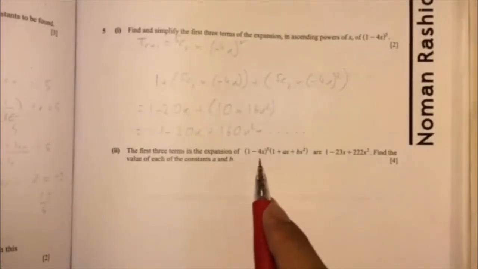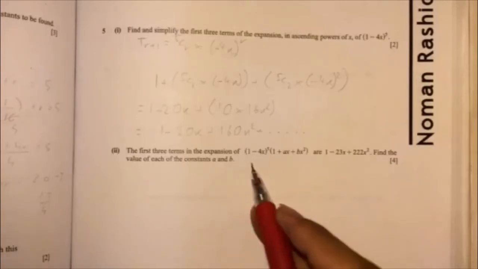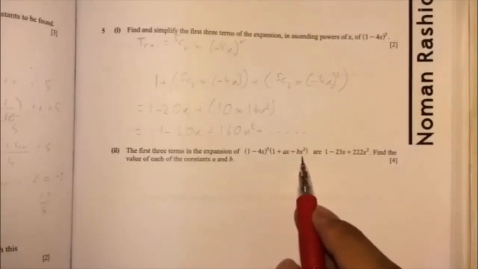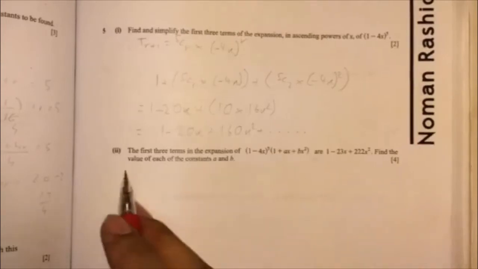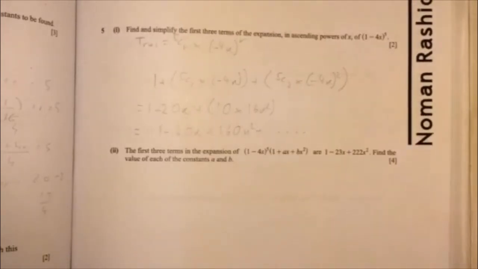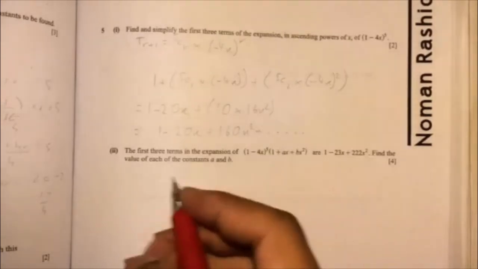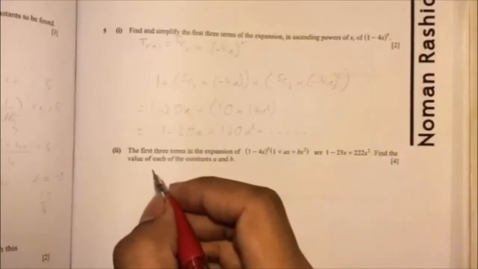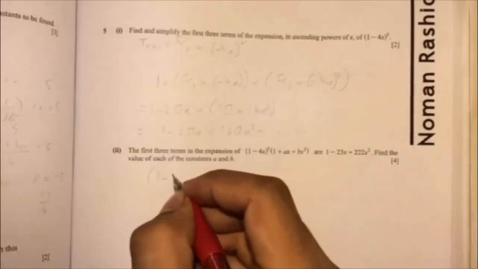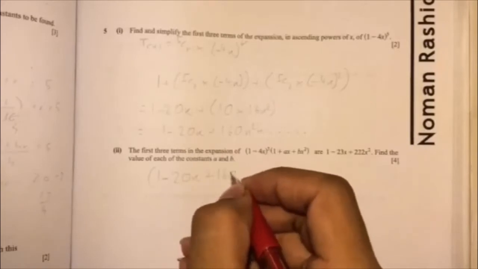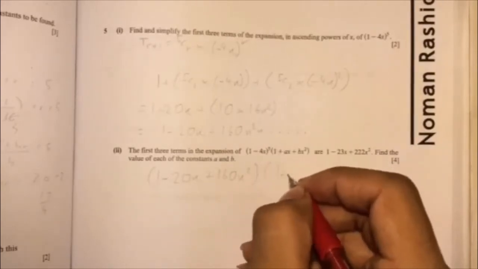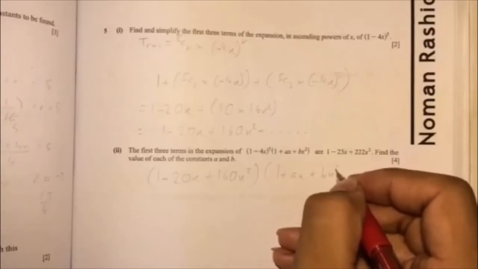The next part says the first 3 terms in the expansion of (1 - 4x) whole power 5 and (1 + ax + bx square) are these. Find the value of each of the constants a and b. So the first 3 terms will have the powers of x as 0, 1 and 2. So we'll use this expansion of the bracket (1 - 20x + 160x square)(1 + ax + bx square).